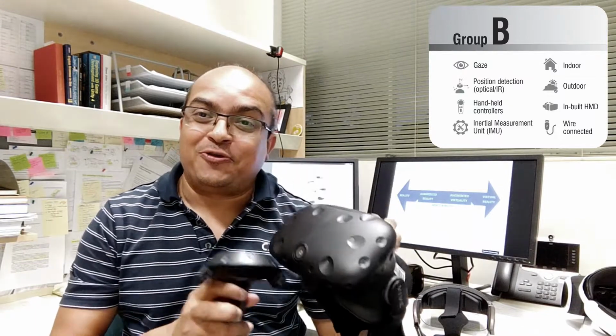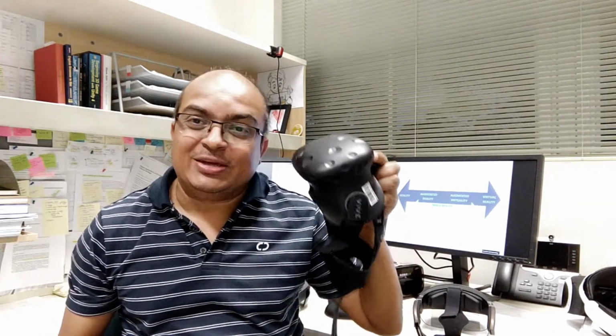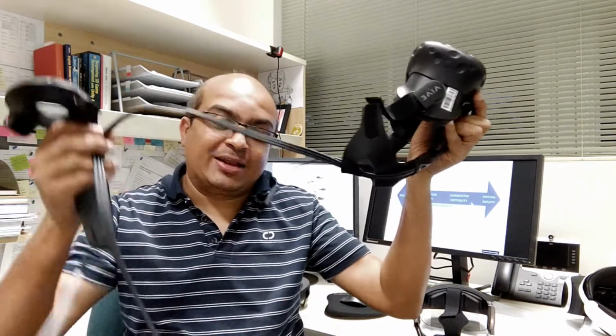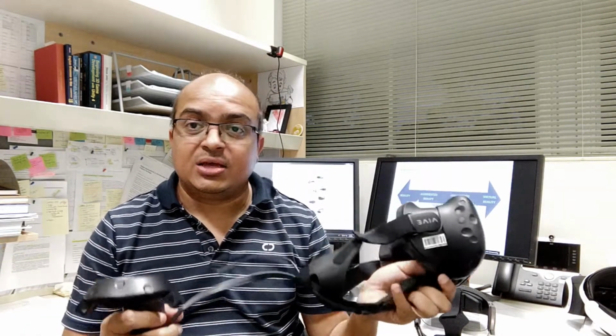This device isolates you from the real world, so you cannot see what is happening around you. You are always entangled with the cable, and when you are using the controller, you might hit somebody or another object around you. But they are coming with wireless versions. Another head-mounted display, the Oculus Go, is wireless. It has no cable, which is better than these. We can use this kind of device for virtual simulation, teaching, learning, and games, mostly entertainment or watching movies and other things.